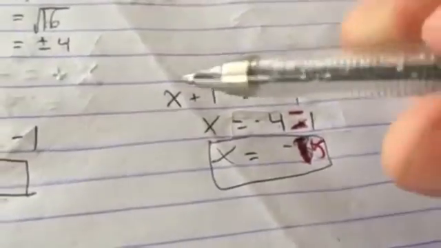Whoops, my equation was wrong. So negative 4 minus 1, because 1 turns into negative. It's going to end up with negative 5.